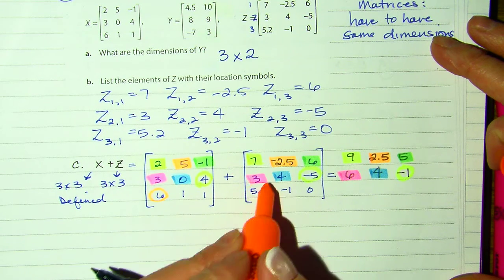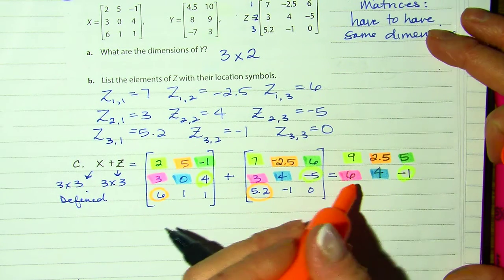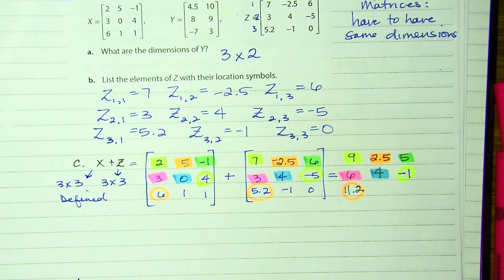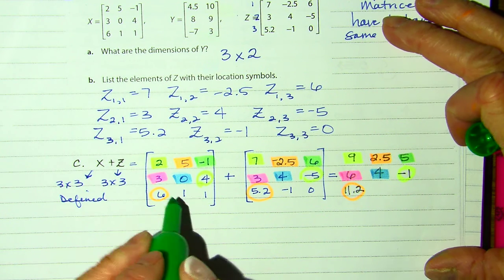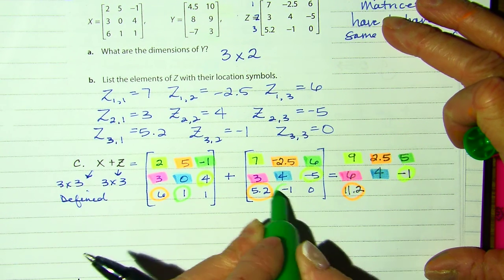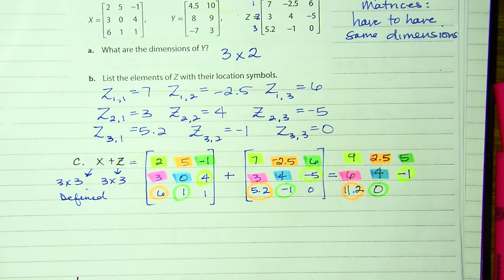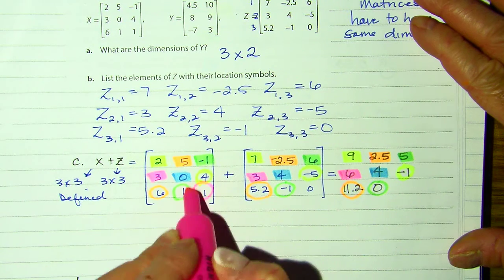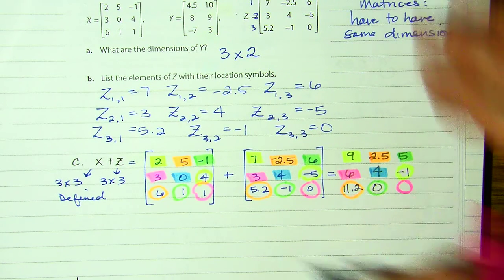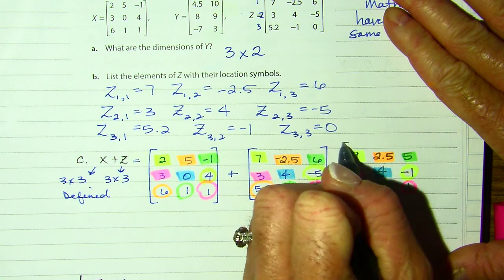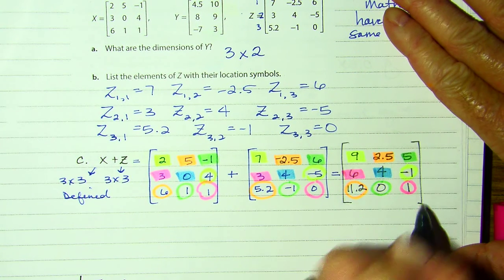6 plus 5.2 would go here, and that would give me 11.2. So hopefully you see the pattern there. It's not very difficult. 1 plus negative 1 would go here, and that's 0. And then 1 plus 0 would go here, and that's 1. And this matrix here is my answer.